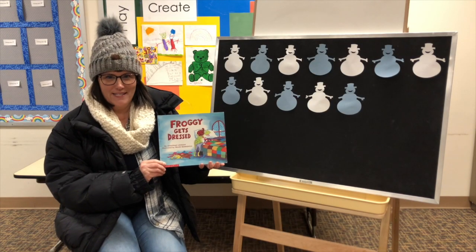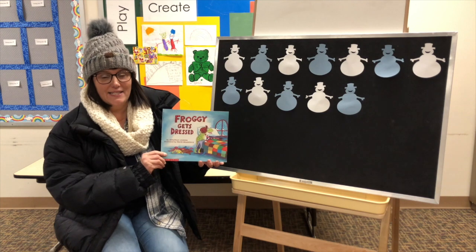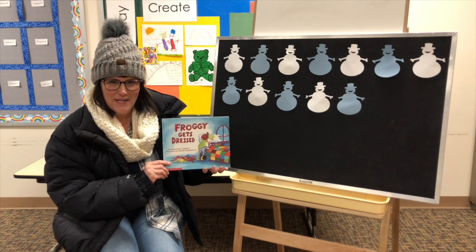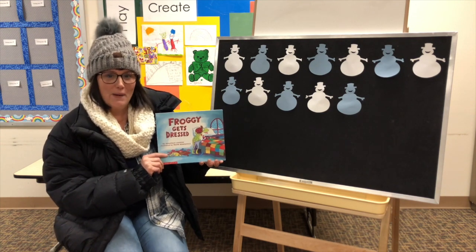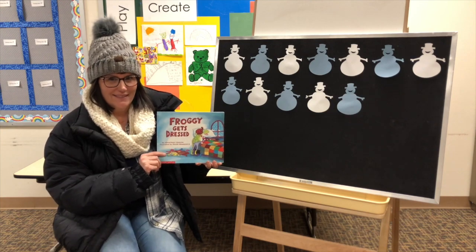Friends, our story today is Froggy Gets Dressed. I wonder if it's the season of winter in this book.